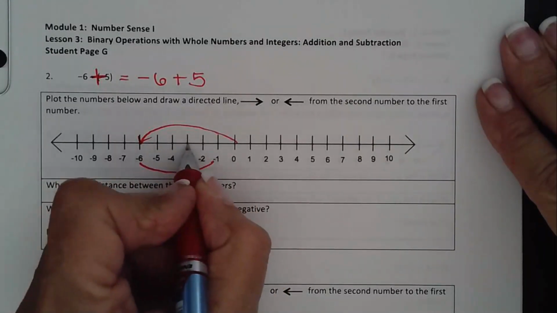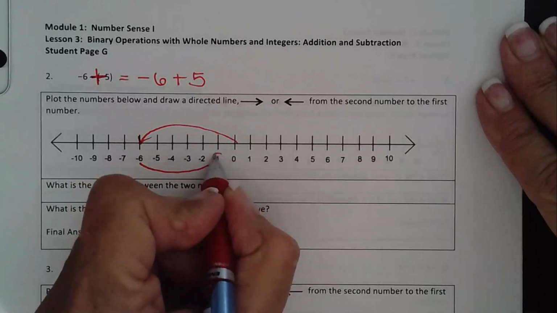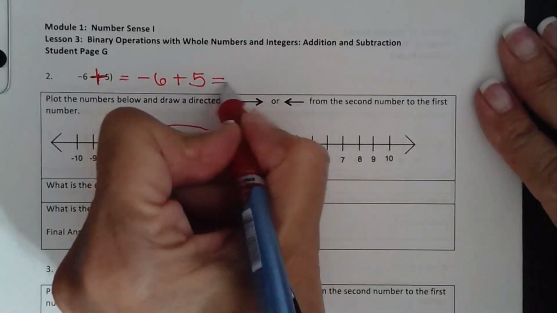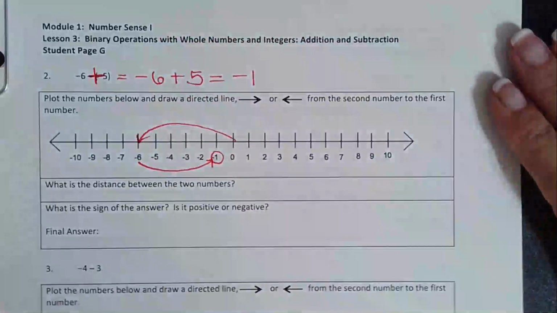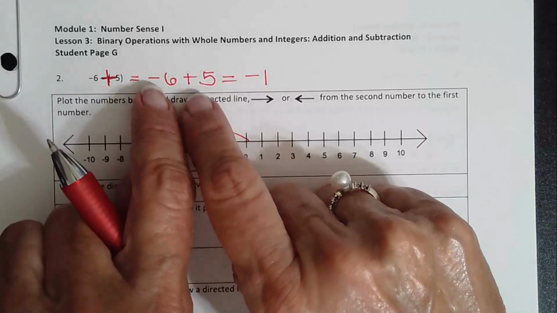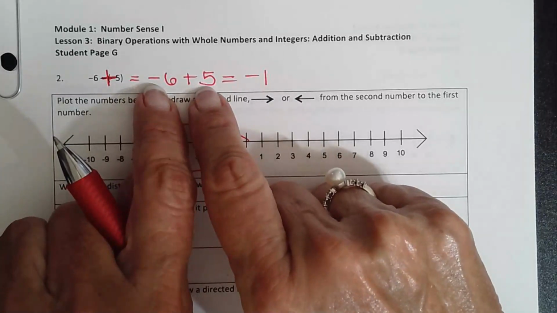1, 2, 3, 4, 5. That ends at -1. And then before I type that into Alex for my answer, I do the rules and see if the rules agree. Signs different, one of each.